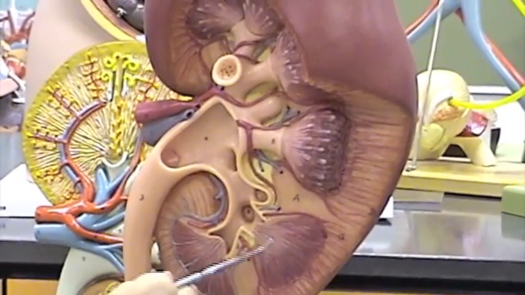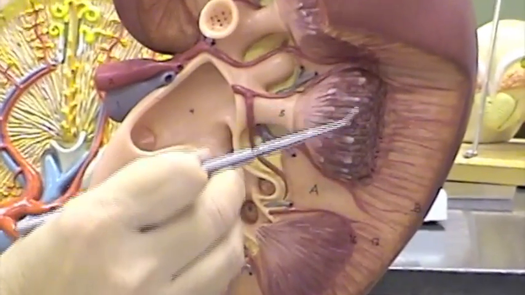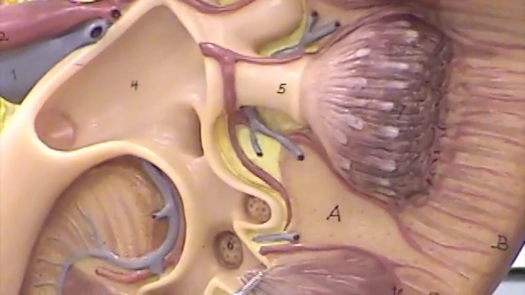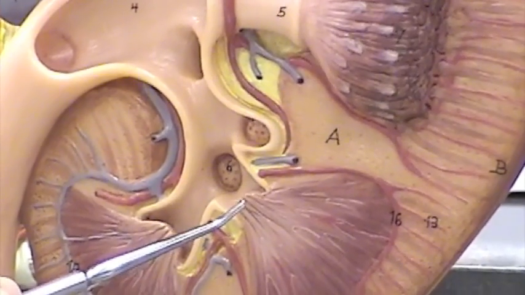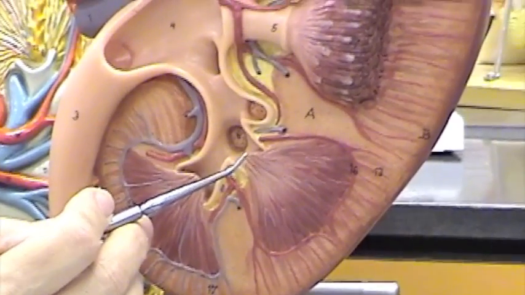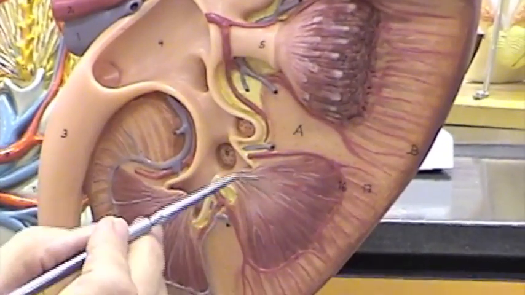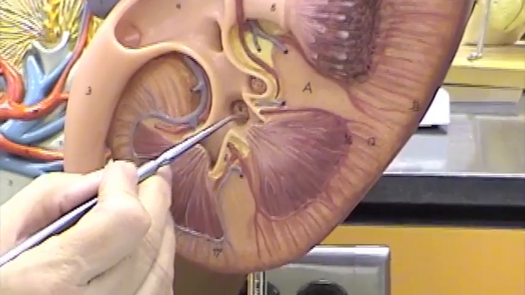Here is a longitudinal cut through a renal pyramid. Here is the actual pyramid represented. The pyramid comes down to a renal papilla, and that's what this little nipple-like structure is right here. The renal papilla drains urine into a calyx.